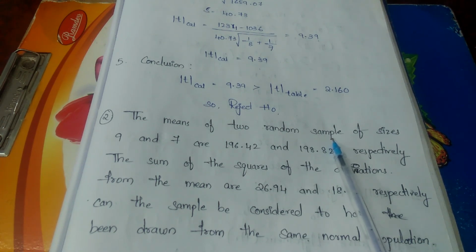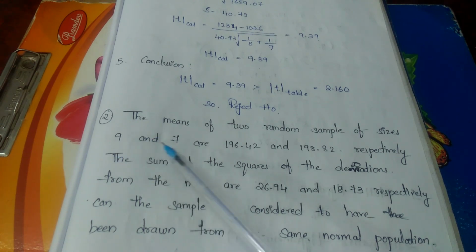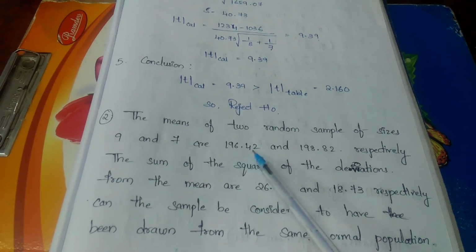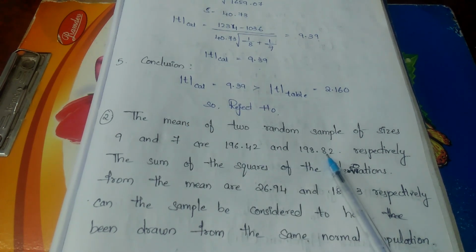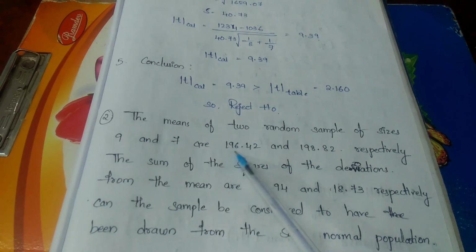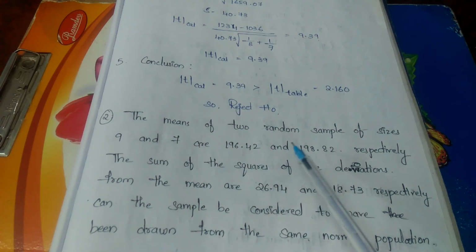So whenever two normal populations are given, we have to use method 2. The sample sizes for each normal population are given as 9 and 7, so n1 is 9, n2 is 7, and x bar is 196.42 and y bar is 198.82.